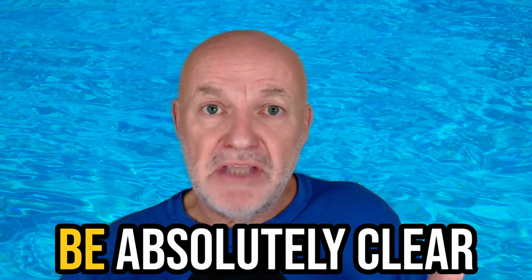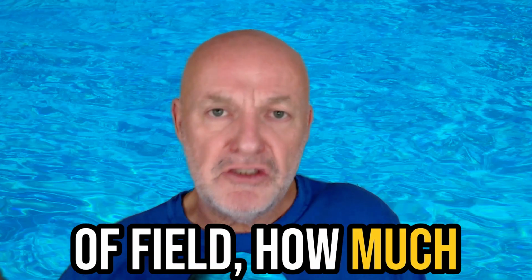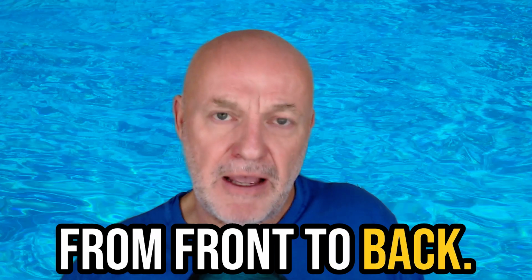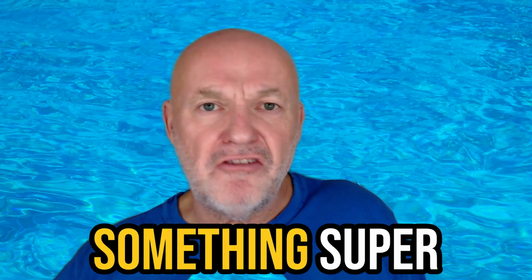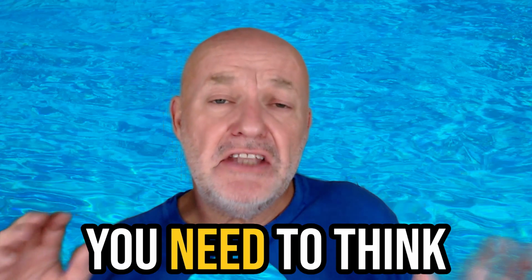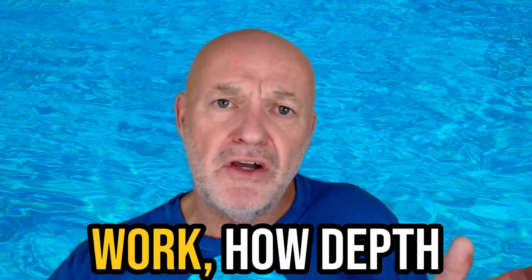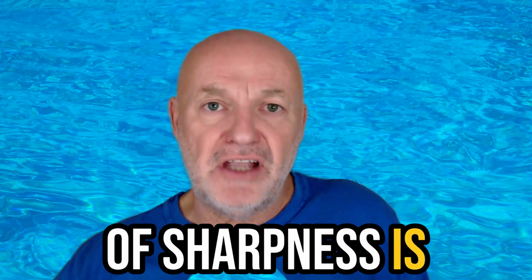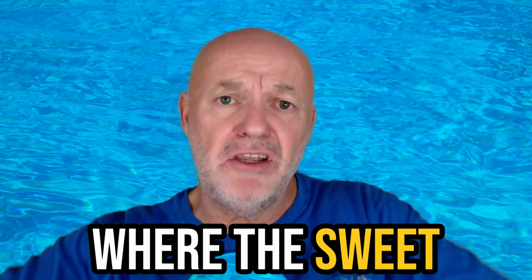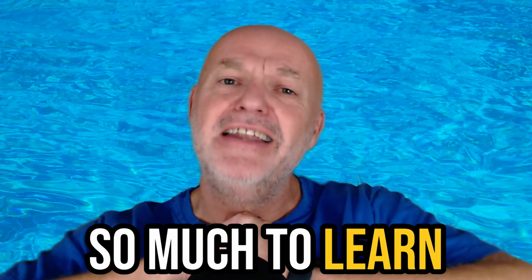And you also need to be absolutely clear about the aperture's influence on depth of field, how much the photo is sharp from front to back. It's no good having something super sharp in a photo if the subject matter is out of focus. You need to think about these things, but you also need to know about your lenses, how they work, how depth of sharpness is calculated, and also where the sweet spot is and what errors you can get with your lens. So much to learn, isn't there?